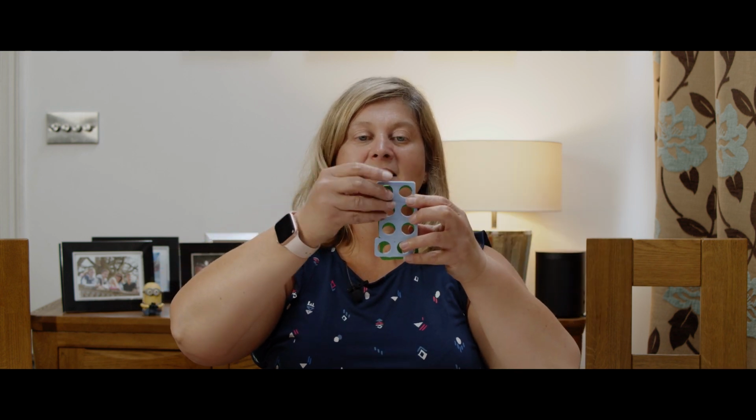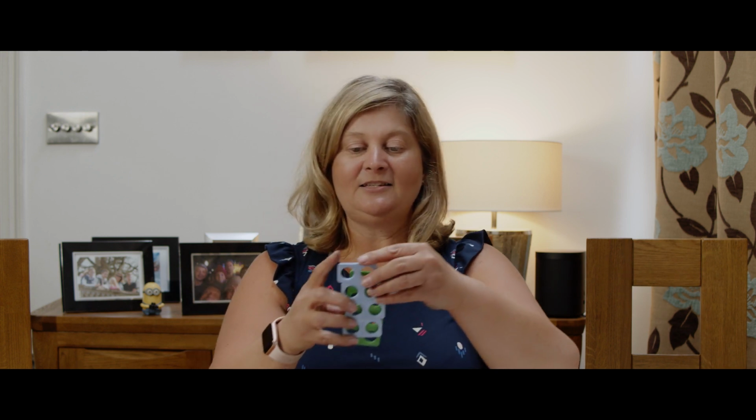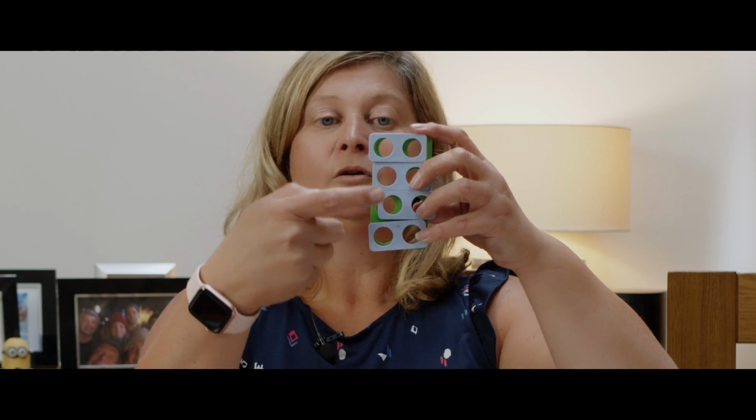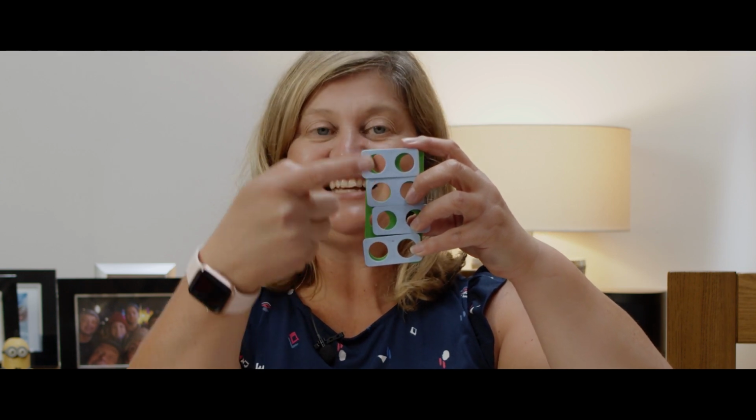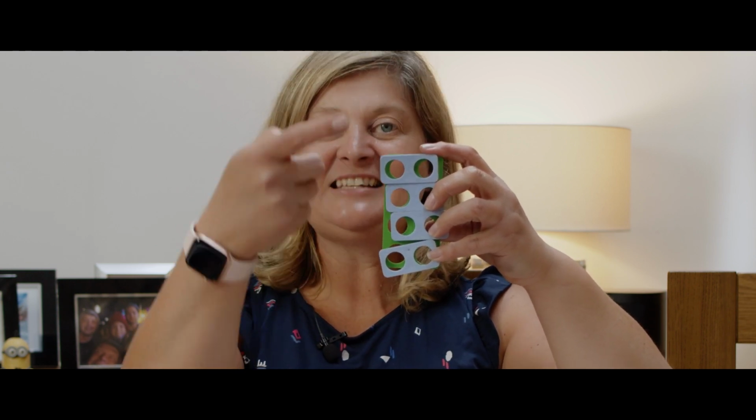And then we can start counting in 2s. So we can, oopsie, dear me, that's not very good, is it? So we can count in 2s. We can say 2, 4, 6, 8. We've counted in 2s. 2, 4, 6, 8. We've started to learn to count in 2s. Now if you wanted to, you can count in 2s. You could get pennies. You could count in 2s.